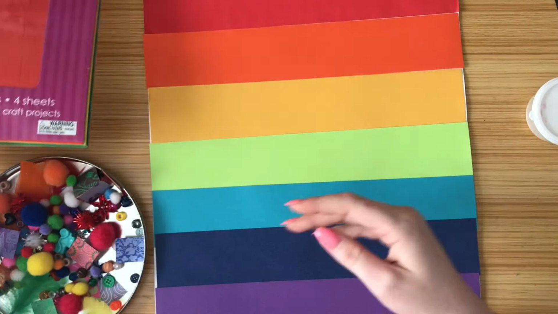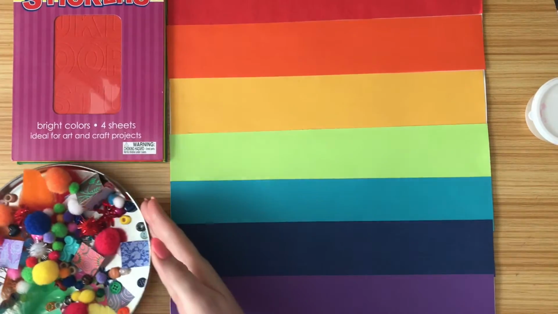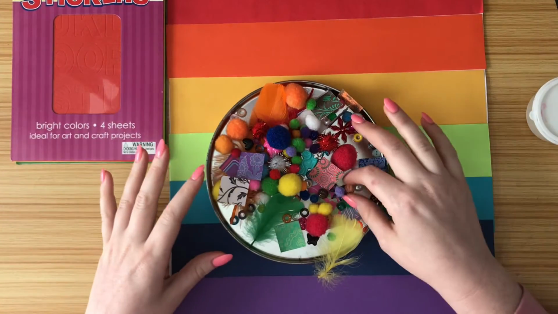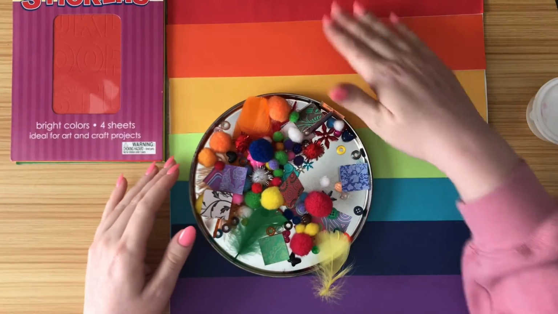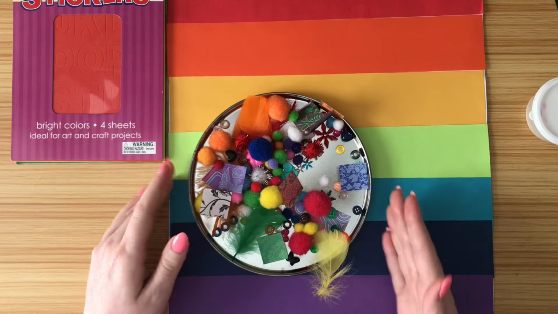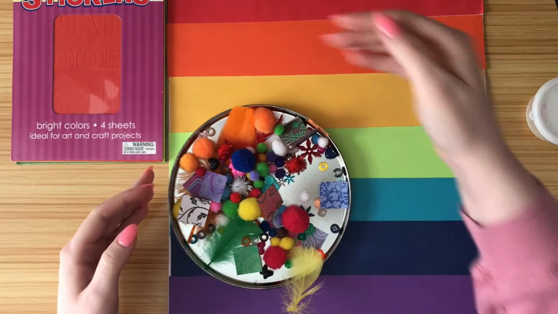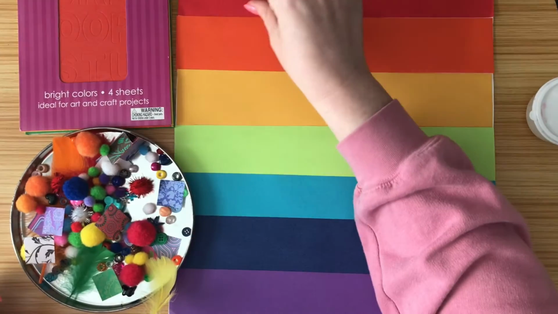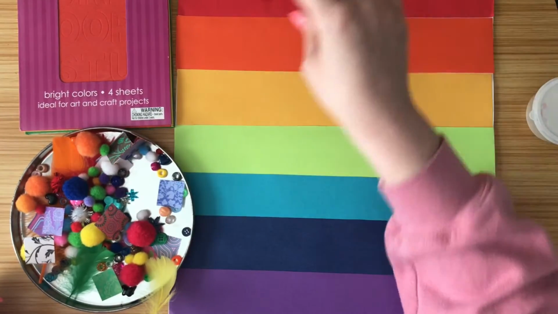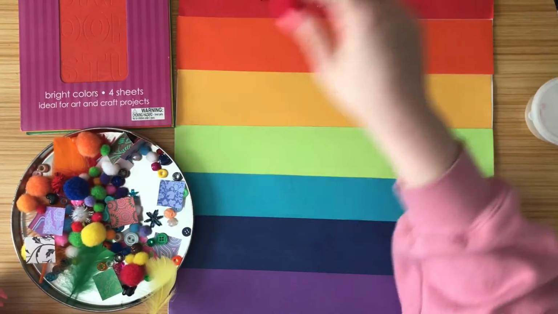So if you're doing this project at home, just look around your house for little objects like this, buttons, beads, whatever you have. You could just use like a sticker sheet if you have a lot of stickers at home. If you have colored tape, you can put tape on each of these colors. But we are going to just take these objects and we're going to sort them by their color.